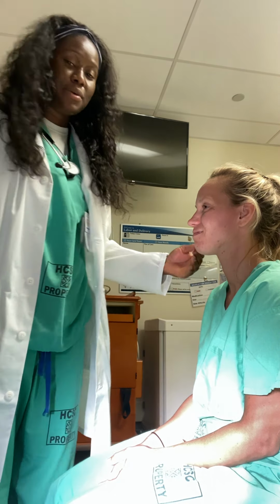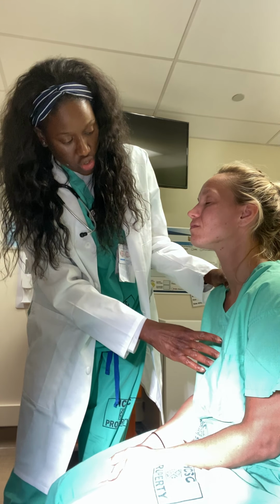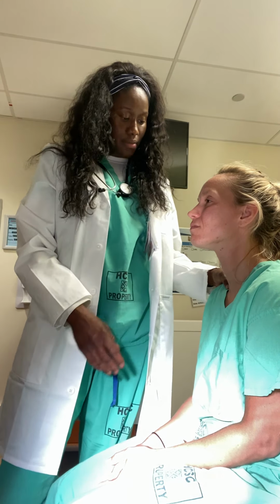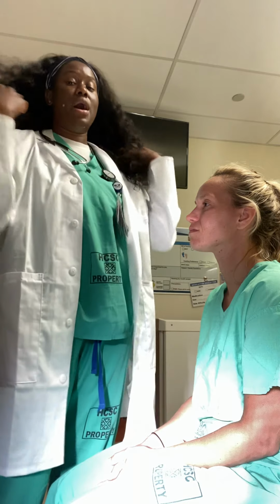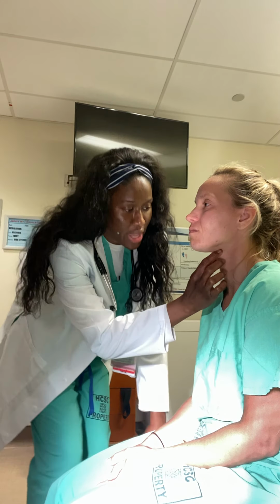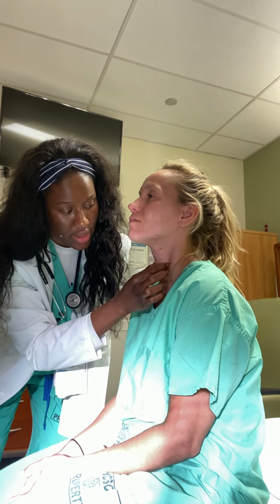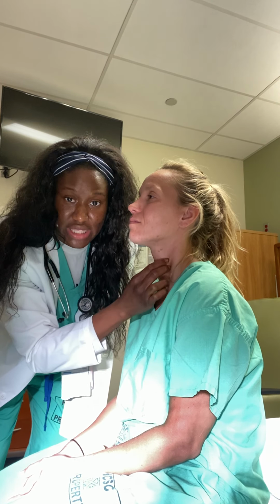Next, I'm going to be inspecting her neck. I'm going to look at her neck for any deformities, any distortions. It is symmetrical, and there's no distortions. The neck looks good. Next, I'm going to be palpating her trachea. So I'm making sure that it is midline. And her trachea is midline.